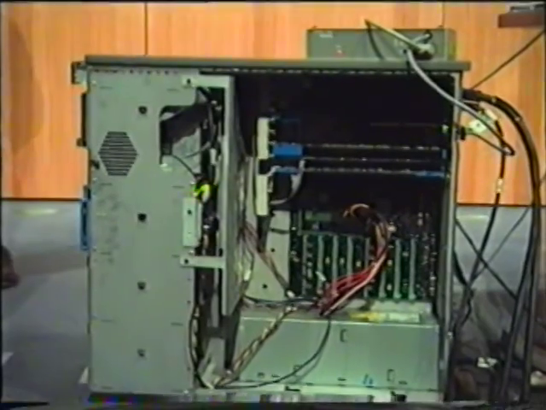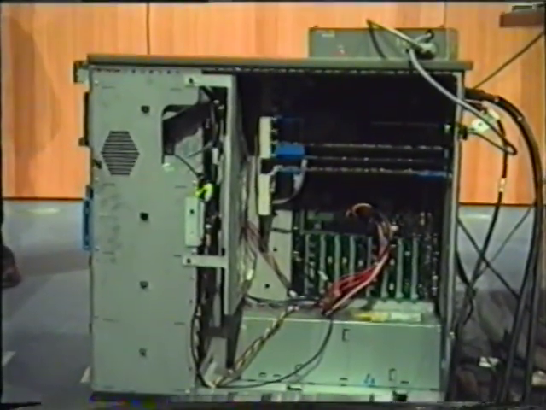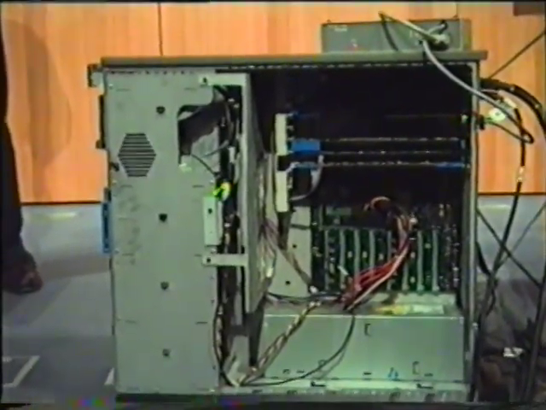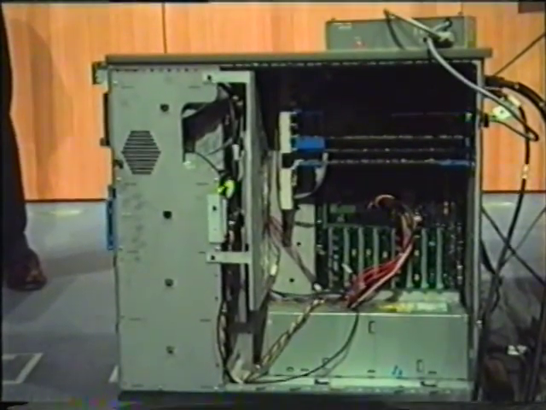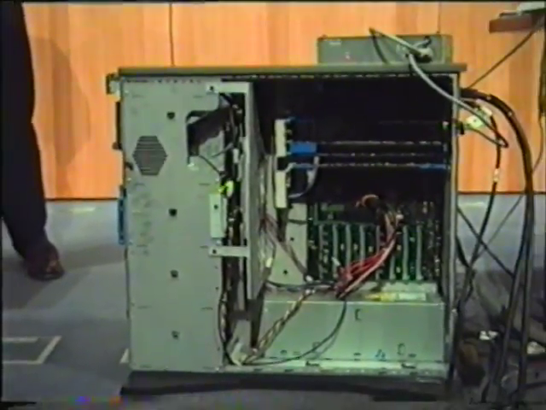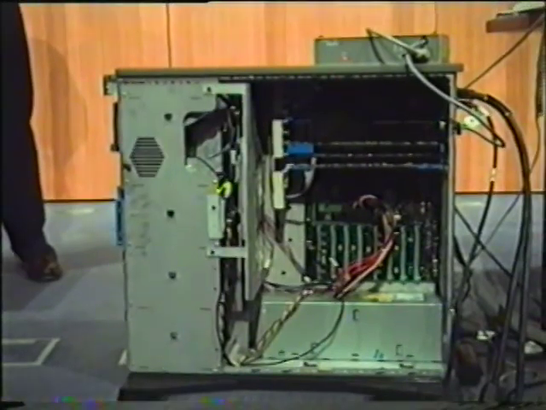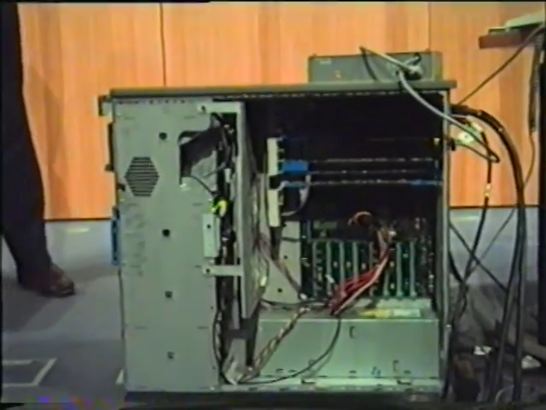But OS2 will support up to 256 megabytes. If you're going to use the box as a LAN server, as well as a 390 processor, you need to use up more memory on the OS2 side.